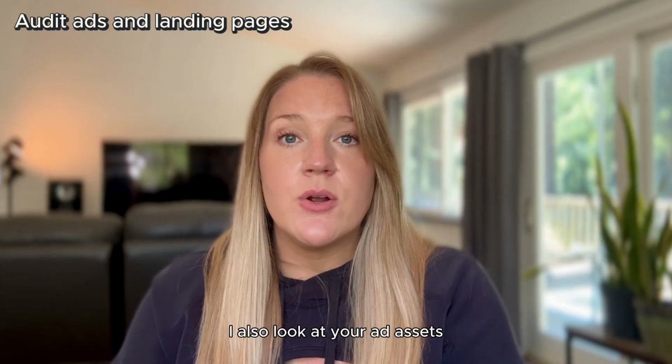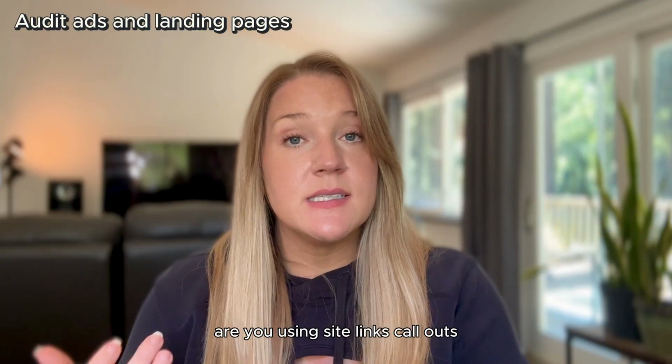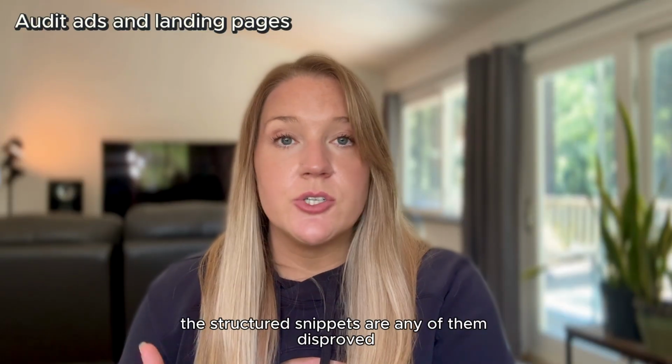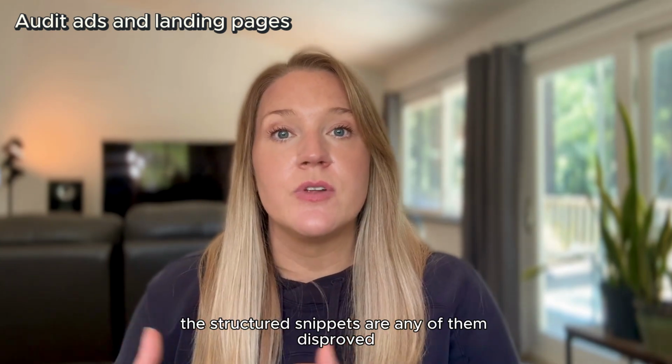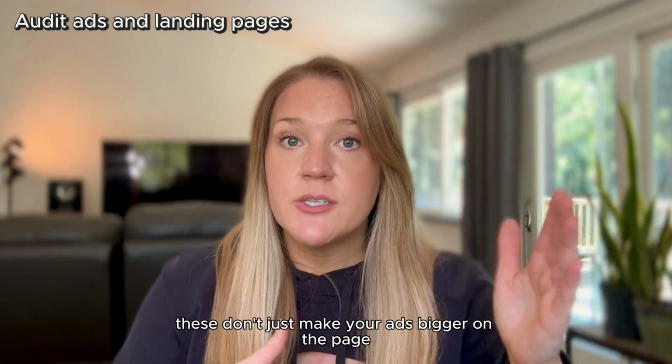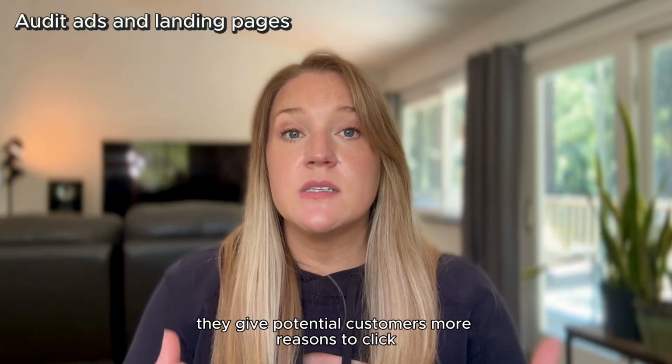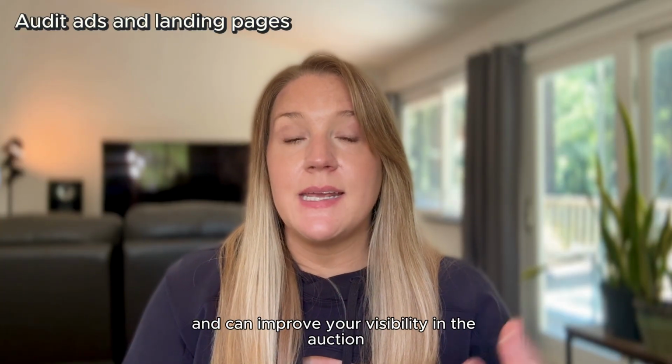I also look at your ad assets. Are you using site links, callouts, the structured snippets? Are any of them disapproved? These don't just make your ads bigger on the page, they give potential customers more reasons to click and can improve your visibility in the auction.